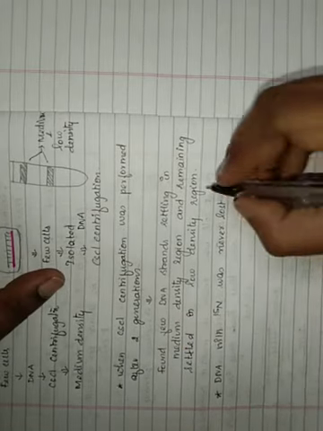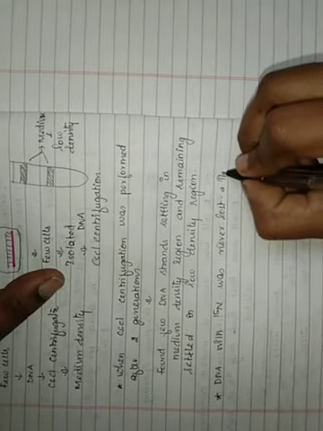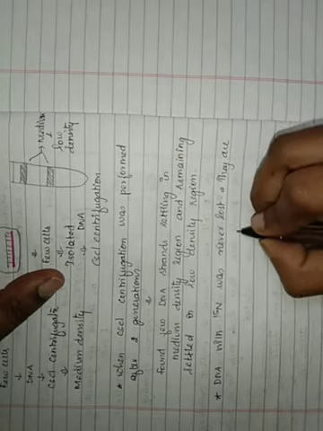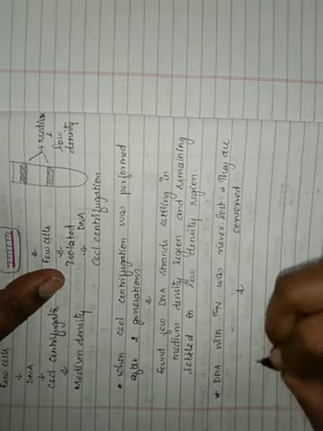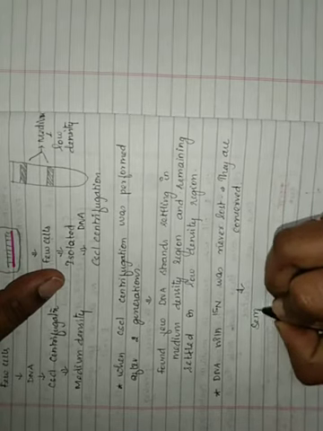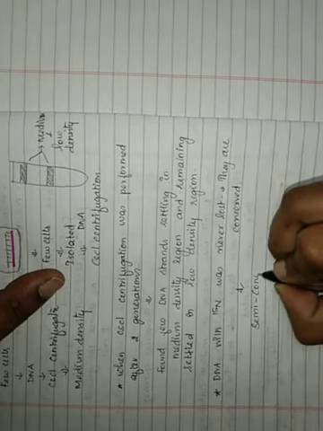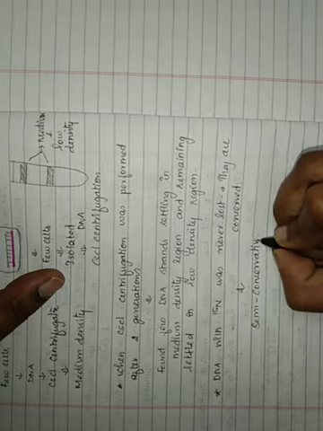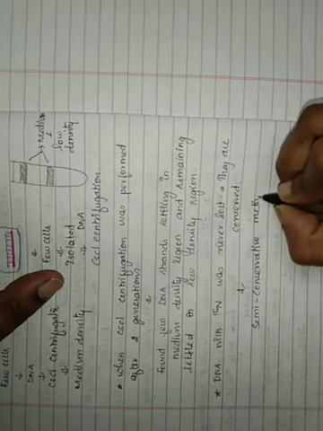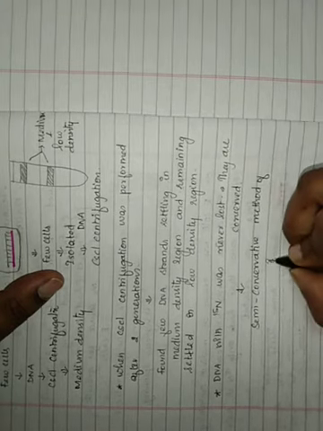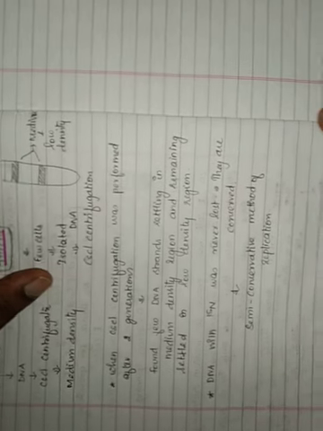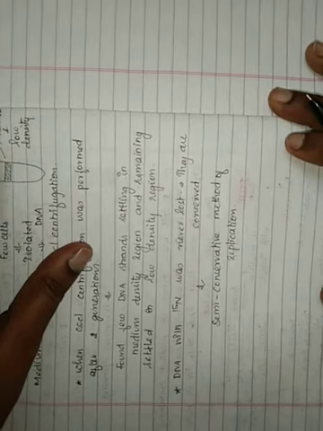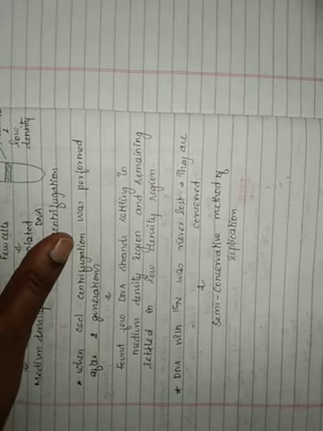It is never lost means they are conserved, and the only way of conservation can be the semi-conservative method of replication. So this is how Meselson and Stahl proved that DNA replication was semi-conservative.